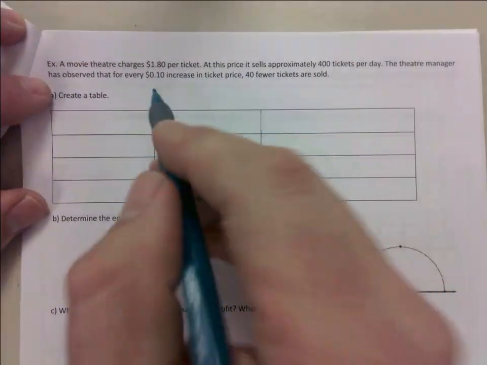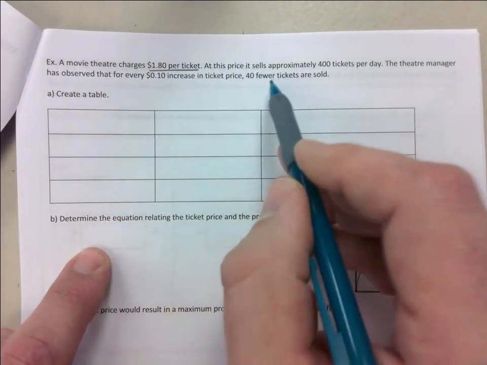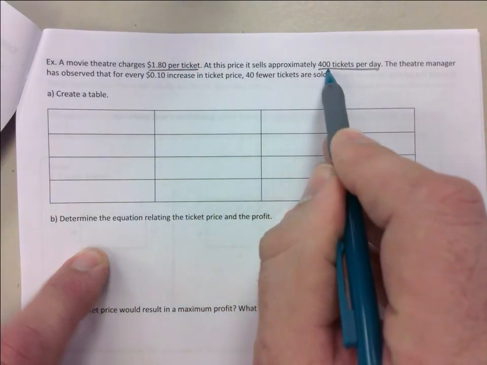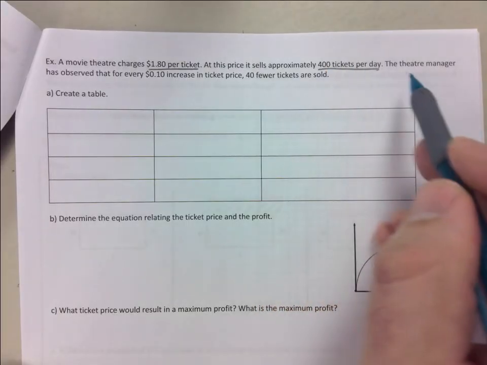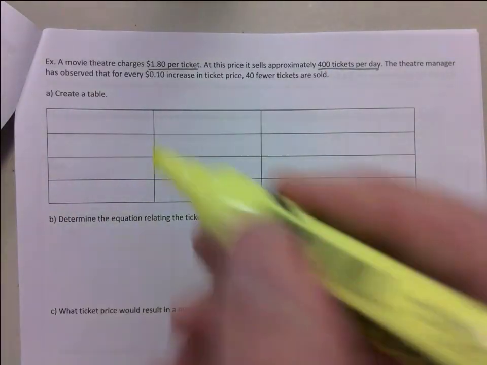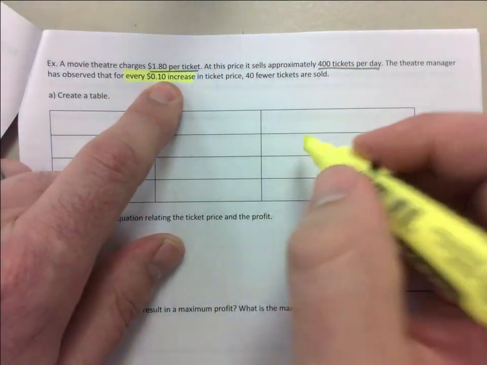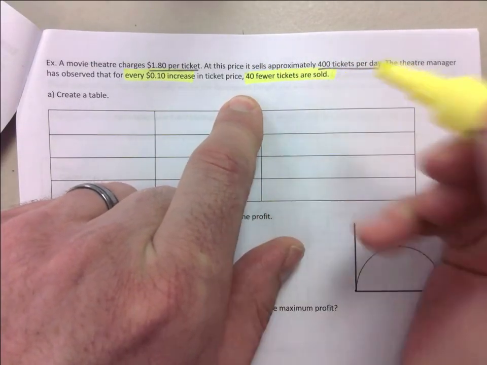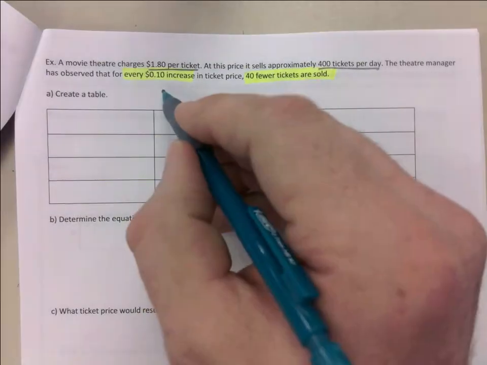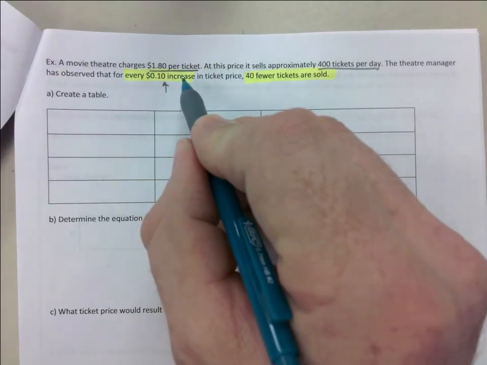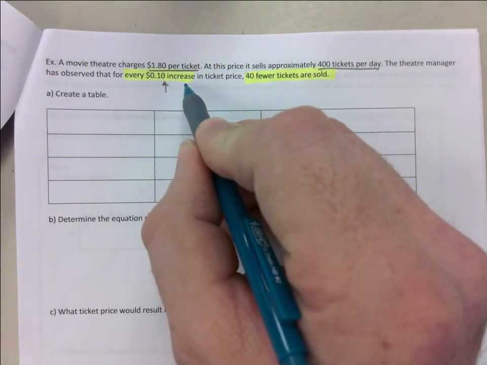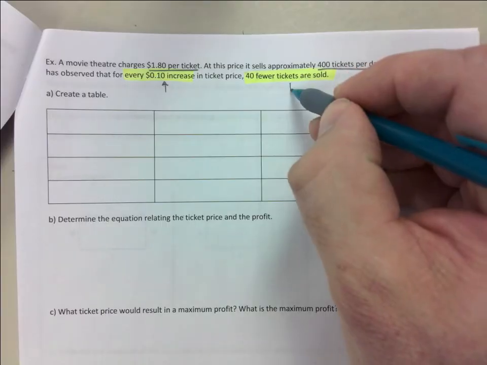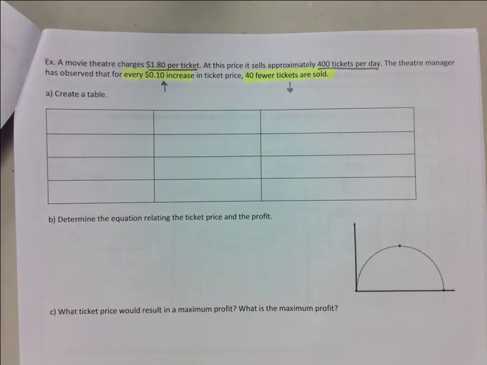So a movie theater charges $1.80 per ticket. At this price, they sell approximately 400 tickets per day. So this is a given. This is basically a point that you know. The theater manager observed that, watch this, for every 10-cent increase in ticket price, what happens to the tickets sold? There are 40 fewer tickets sold. So as your price goes up, you just have to read very carefully. Sometimes the price goes down. But in this case, we know that the price increases, the number of tickets sold decreases.